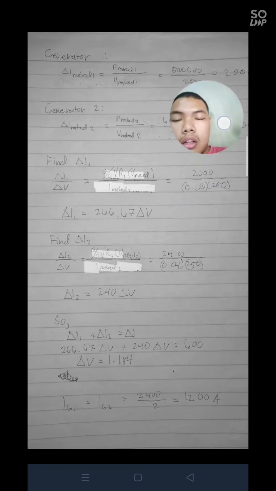So find delta I1. Delta I1 over delta V equals I rated 1 over percent voltage regulation times V rated 1, so equals 2000 over 0.03 times 250, so delta I1 is equal to 266.67 delta V.